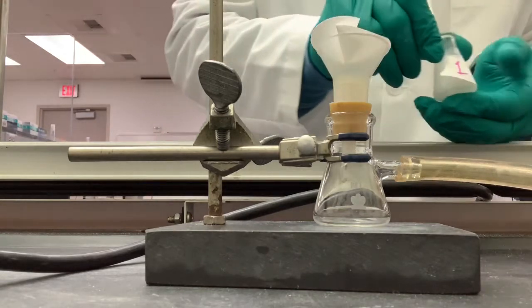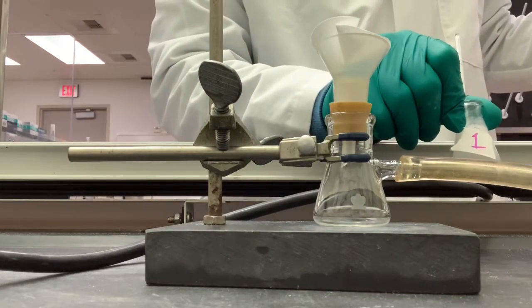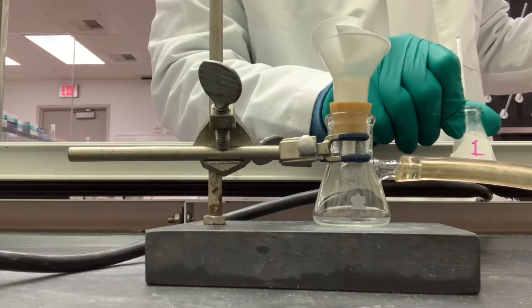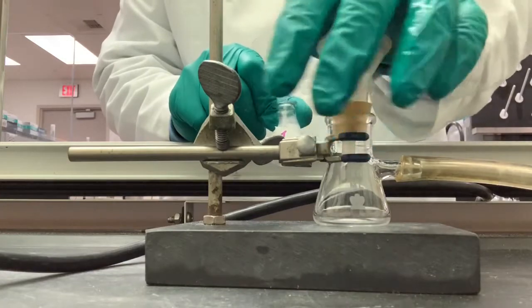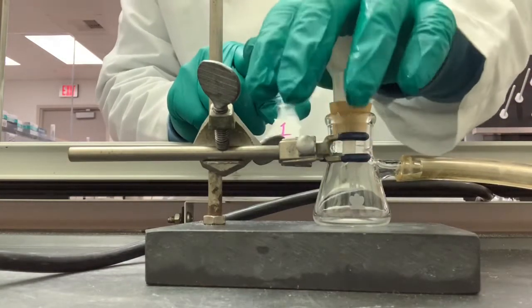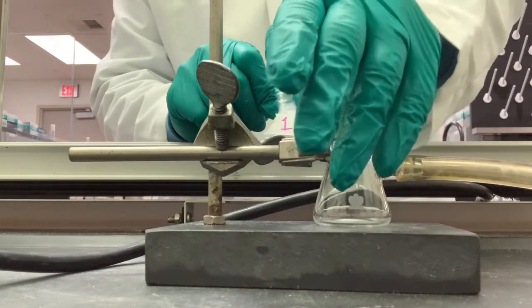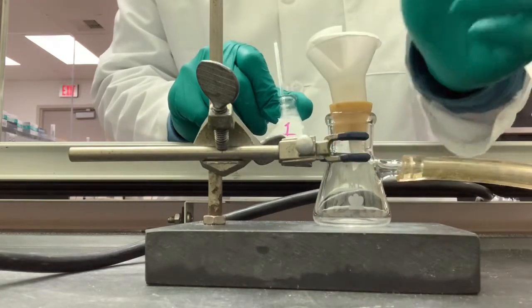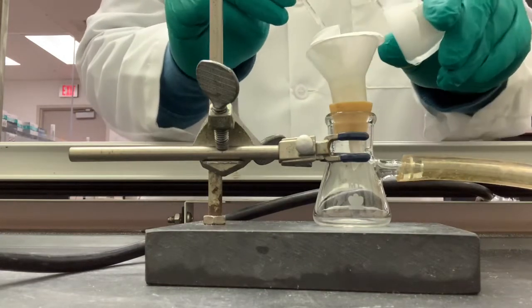So here is Erlenmeyer flask number 1. Water is on. I'm going to test the vacuum. I have some weak suction. So now I'm going to pour all of this into here.